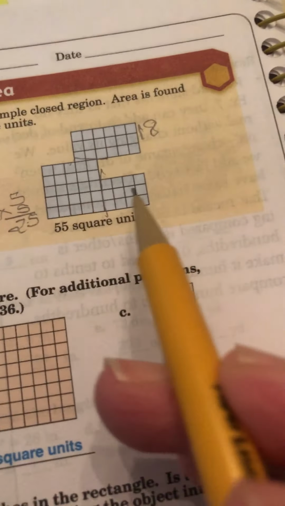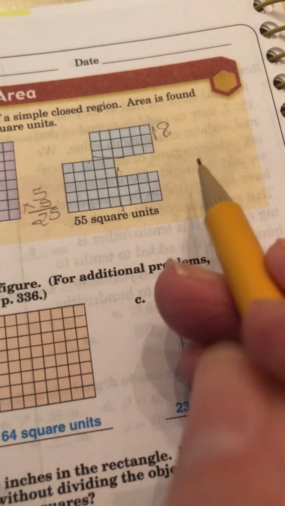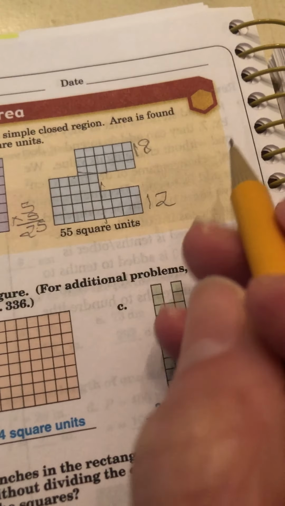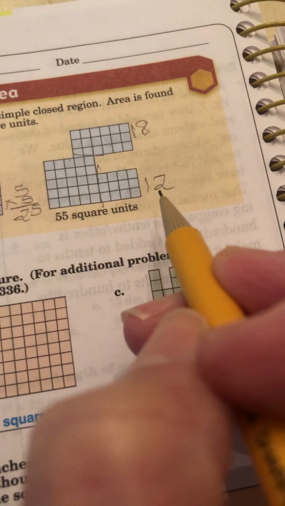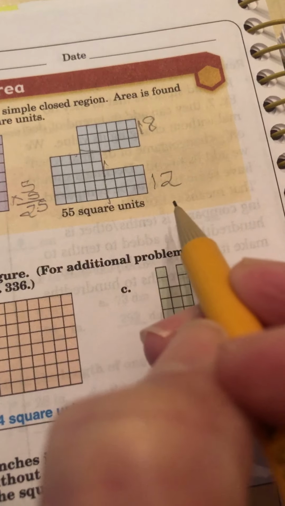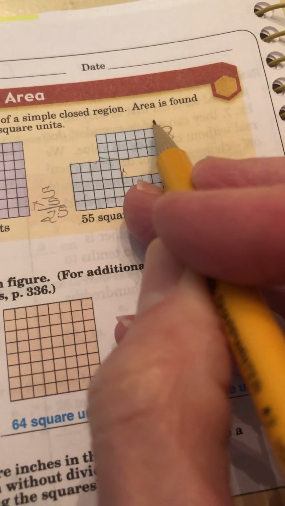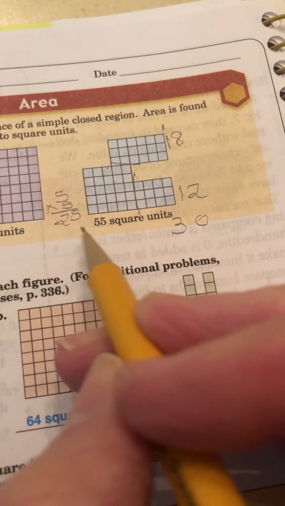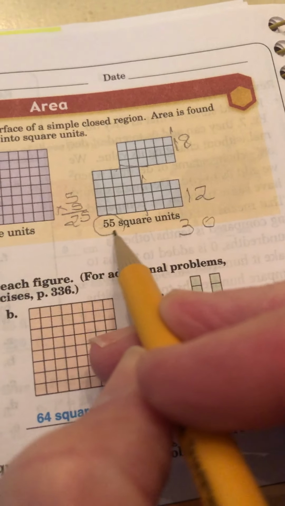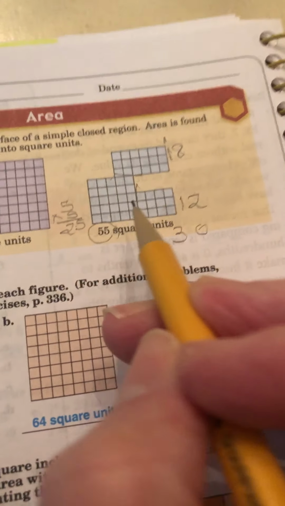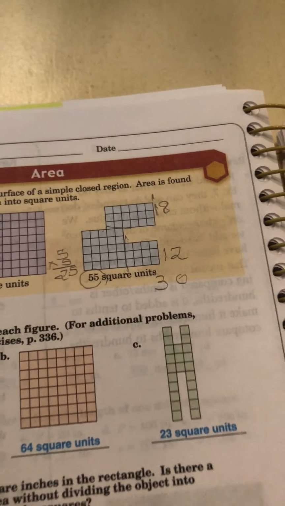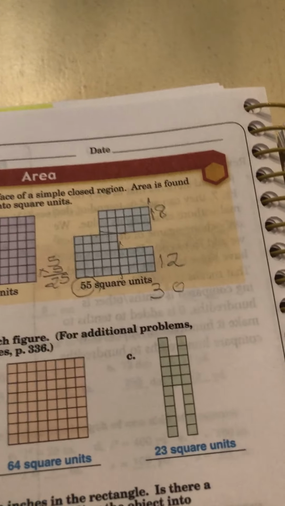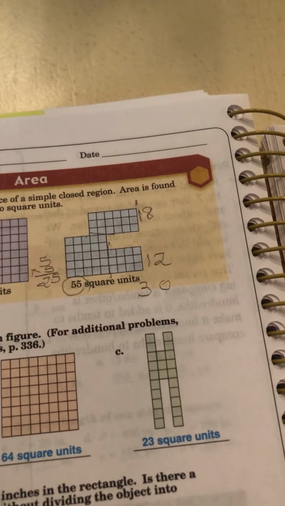Okay. And now here you can say 1, 2, 3, 4. 1, 2, 3. 3 times 4 is 12. You can come out to the side. 18 plus 12. 8 plus 2 is 10. Carry your 1. That makes 30. And then 30 plus 25 is 55. So that is the exact number. Do you see how you can add them in that way, where you can multiply the little sections and you're not just saying 1, 2, 3, 4, 5. Either way you think is the easiest is fine.